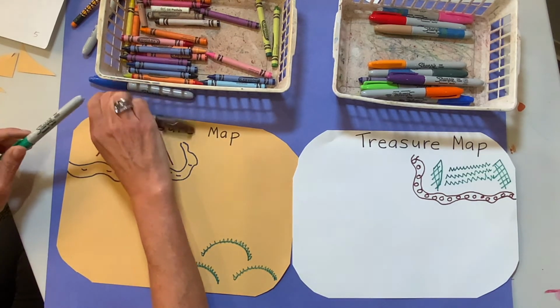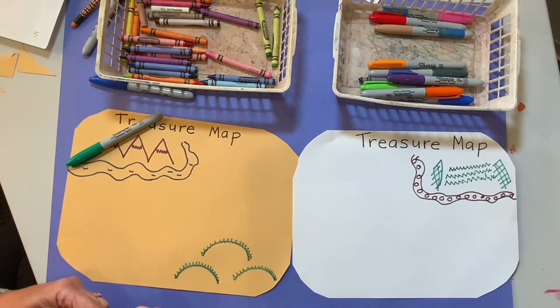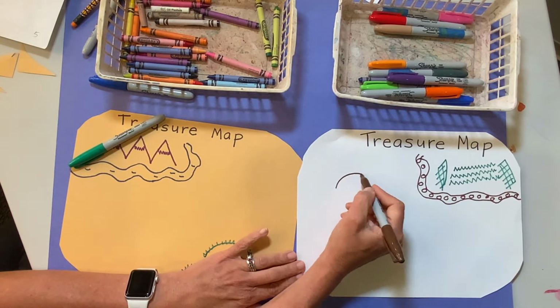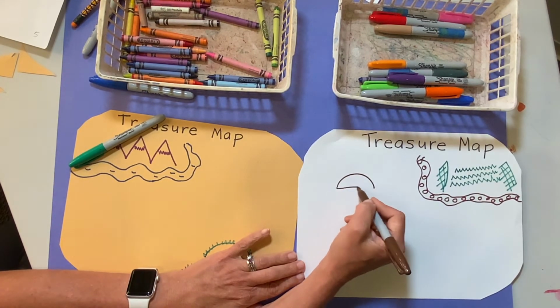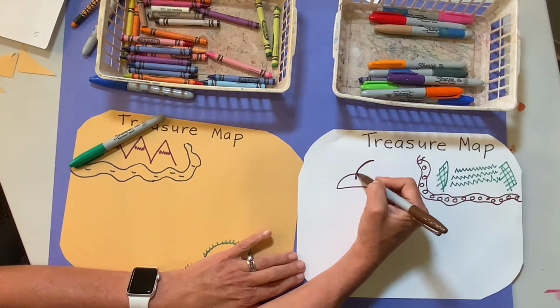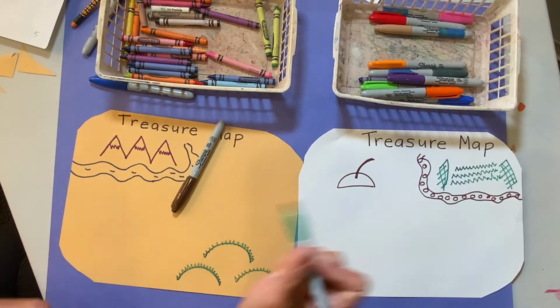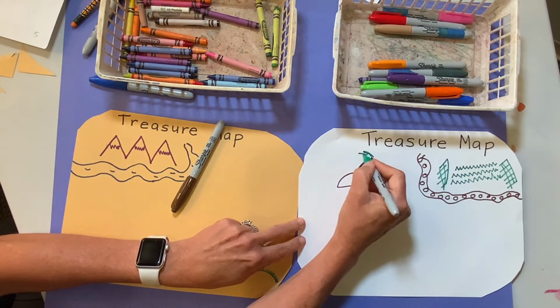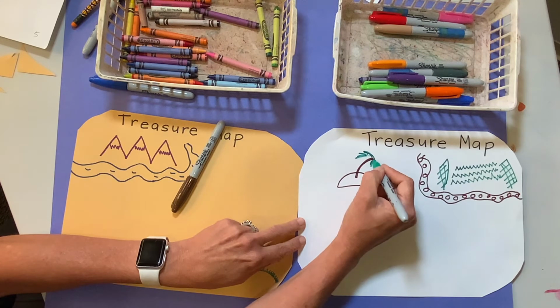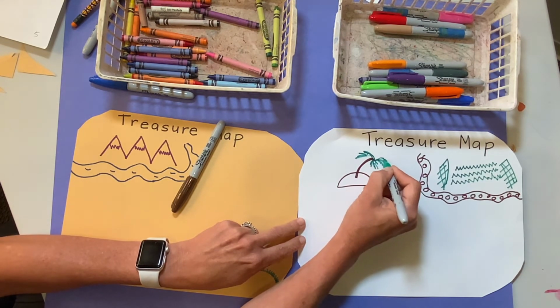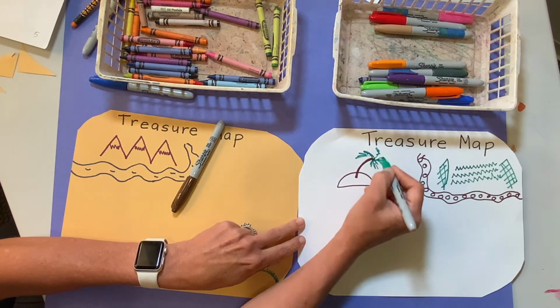Maybe you want your curved line to be that island. The island can be over here. There's the land. We might even put a tree on the island. That's a curved line for the trunk. So what symbol are you going to use your curved line for? An island, a hill, a dirt hill, a grassy hill.